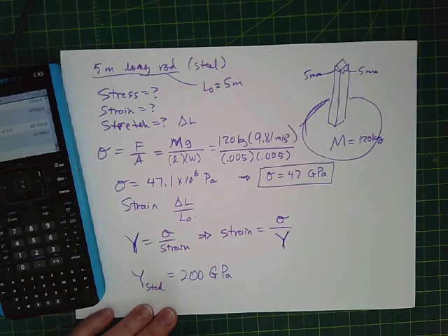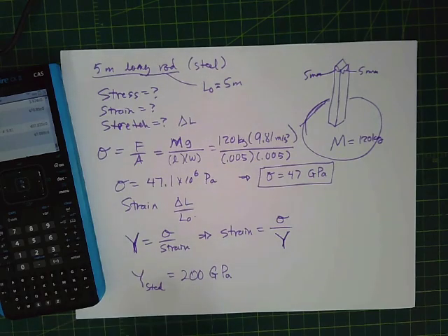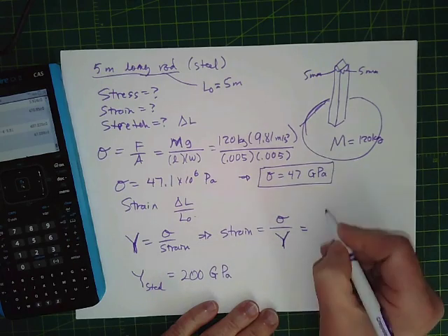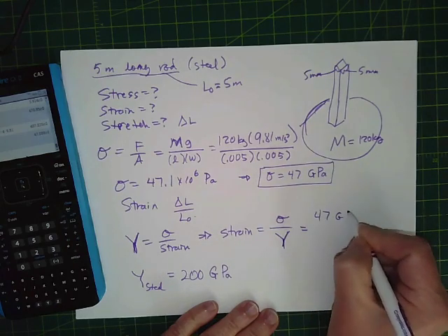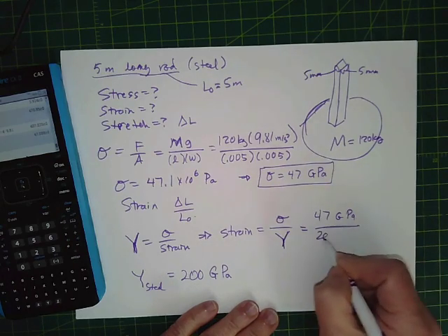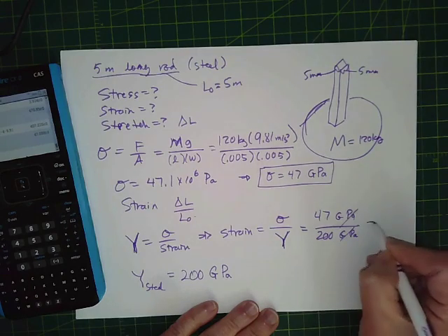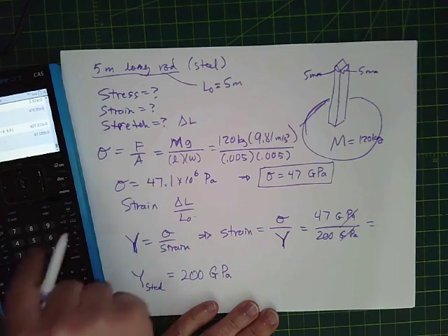And so that's a property of the material itself. Again, this is for a certain kind of steel, but we'll assume this is, anyway, good enough number for what we're doing. All right, so then the strain is going to be sigma over Y, which is 47 megapascals over 200 gigapascals.